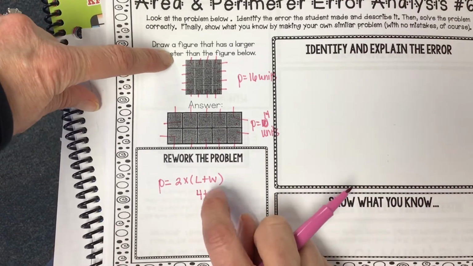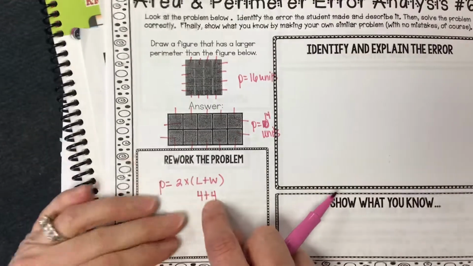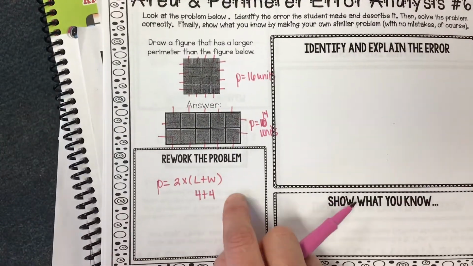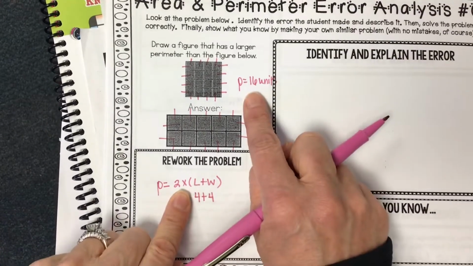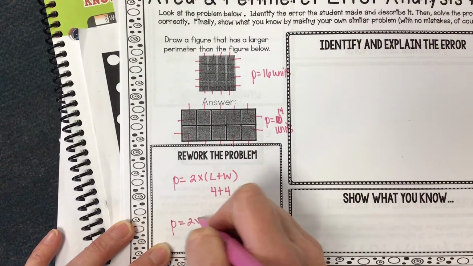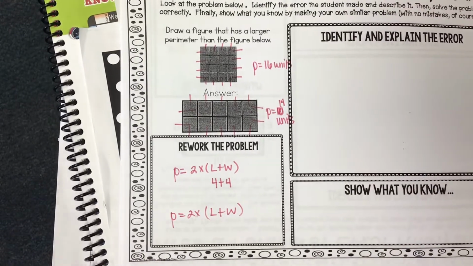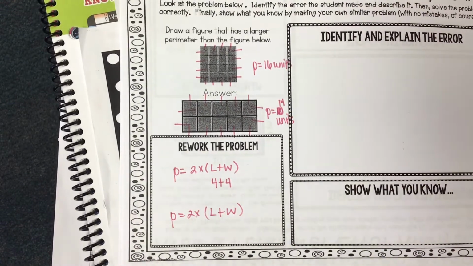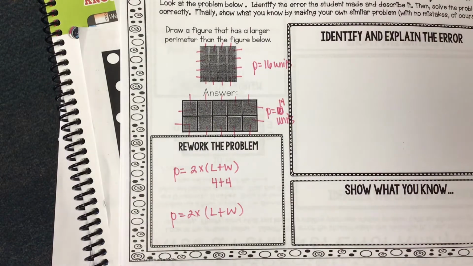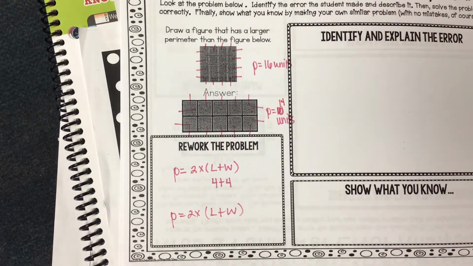Everyone should be able to have their hand in the air because we're talking about 4 plus 4, which everyone should know the answer to. Derek? 8. And then 8 times 2 is 16, and that gives us our perimeter. So what might we want the length and width to add up to make a figure with a larger perimeter? Should it add up to 8, less than 8, or more than 8? More than 8, right?